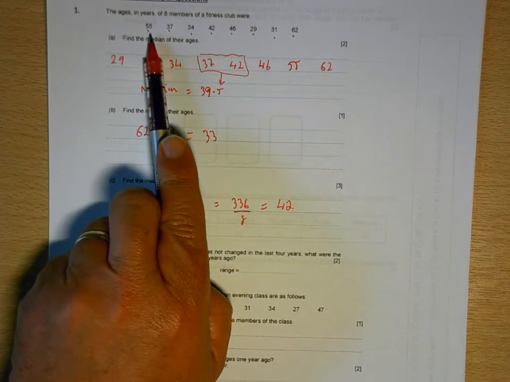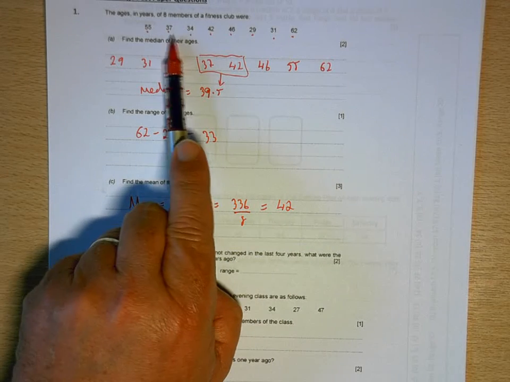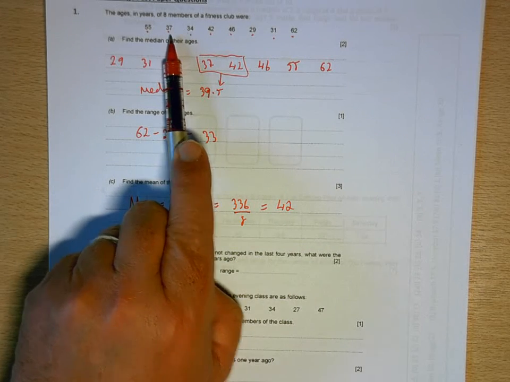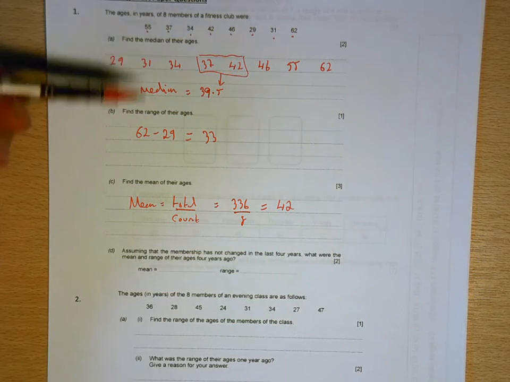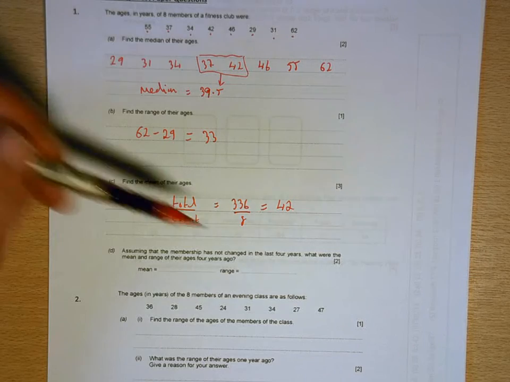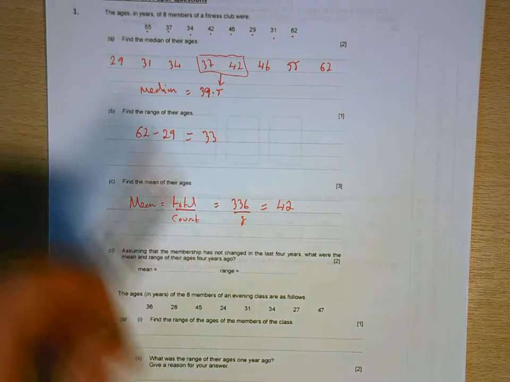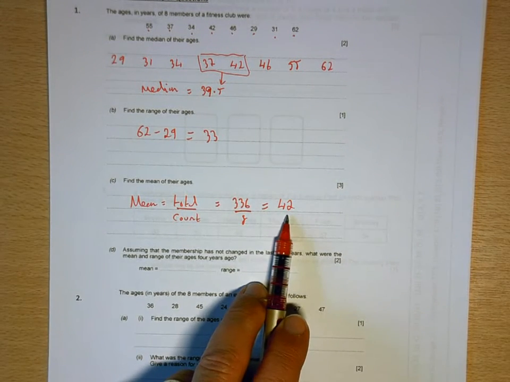So that 55-year-old would be 51, that 37-year-old would be 33, and so on. Which means that the mean will be 4 years younger, less than it is in the calculation above.